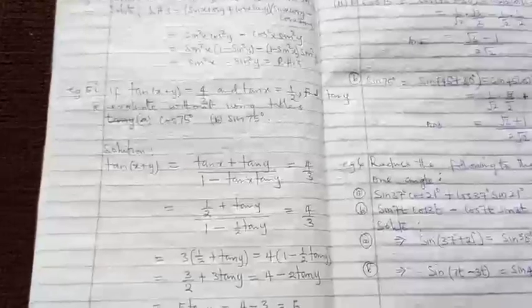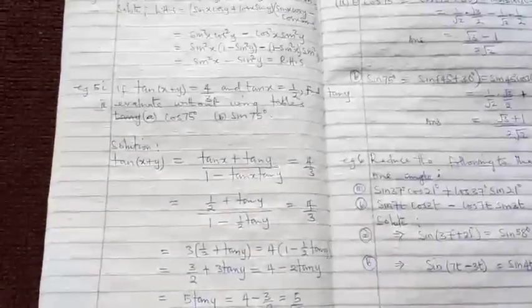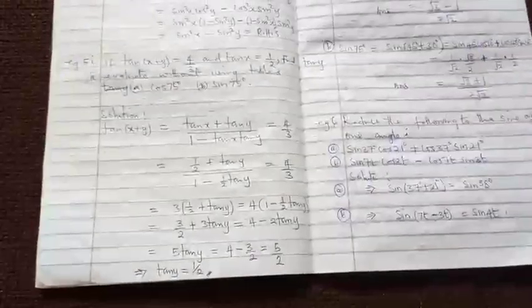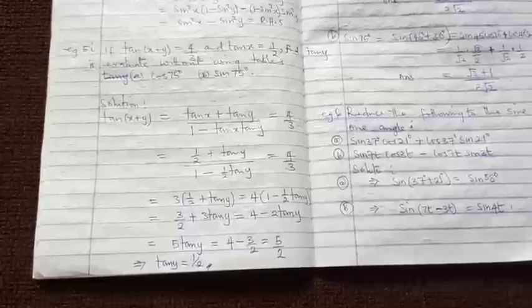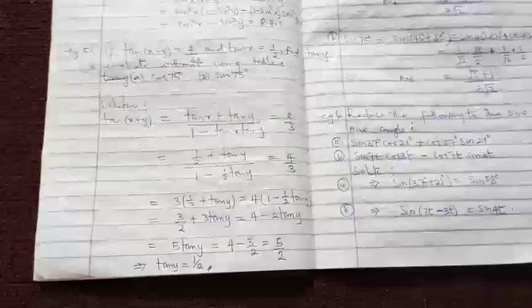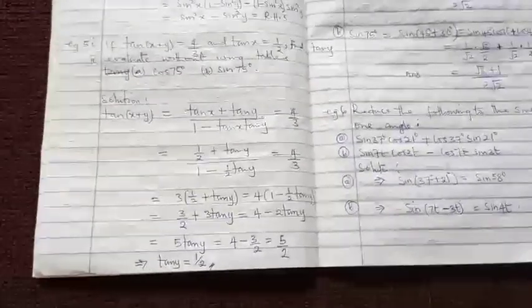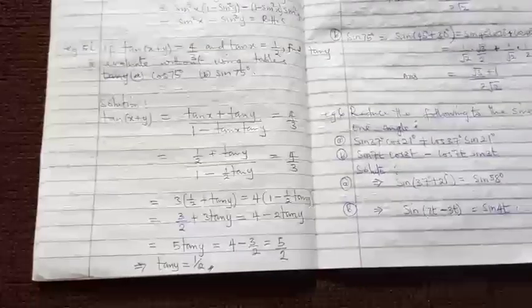Cross multiplying, we have 3 into (half plus tan y) equals 4 into (1 minus half tan y). On simplifying, we have 5 tan y equals 4 minus 3 over 2, and that gives 5 over 2. So tan y equals half. That's what we are asked to find.